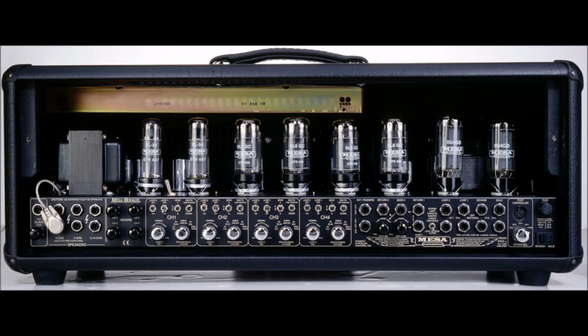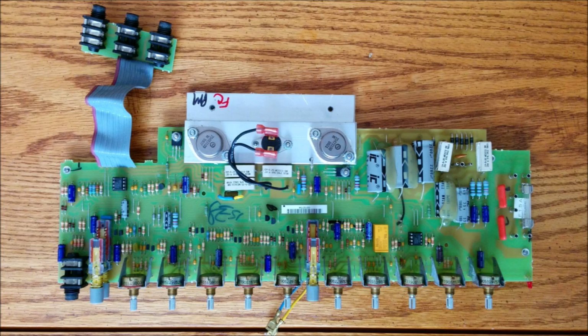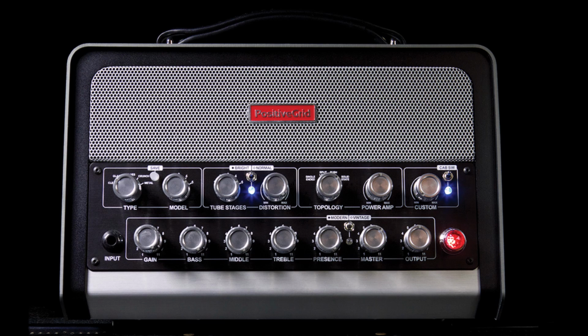So let's talk about the three principal technologies that drive amplifier circuits. You have tube-based, you have solid-state-based, and digital modeling, and we'll touch on hybrid, which can pick and choose different elements of each. So let's start with tube amps.